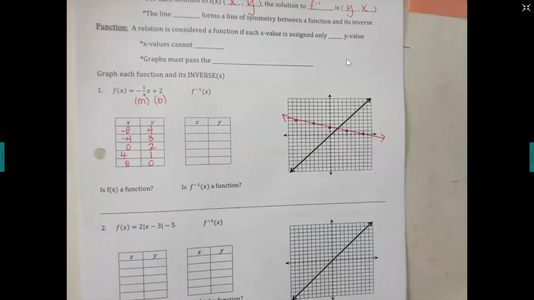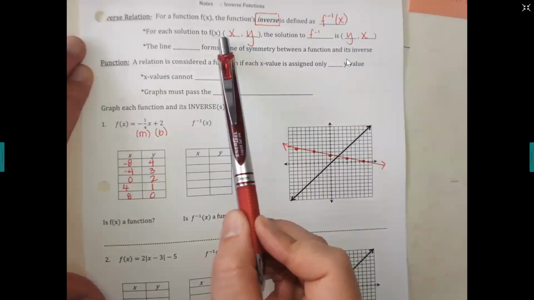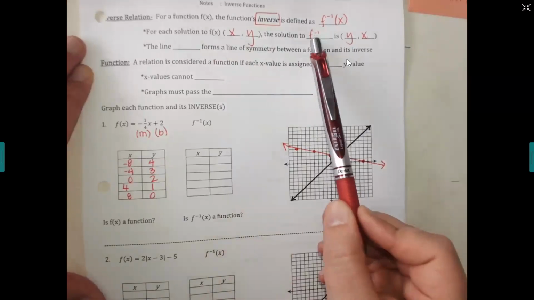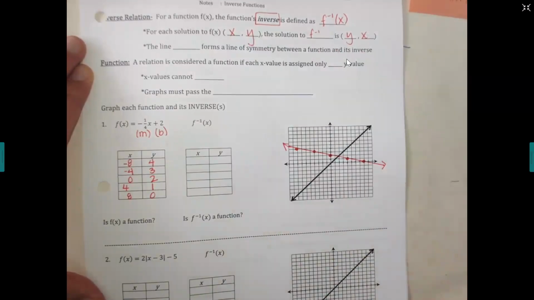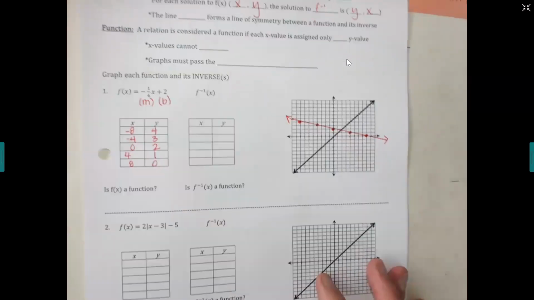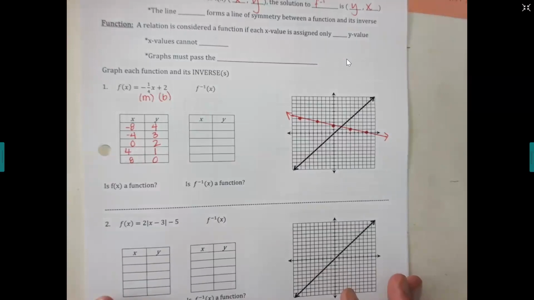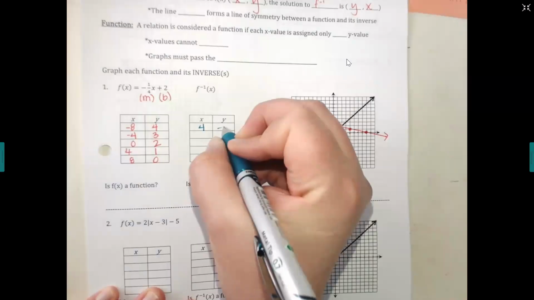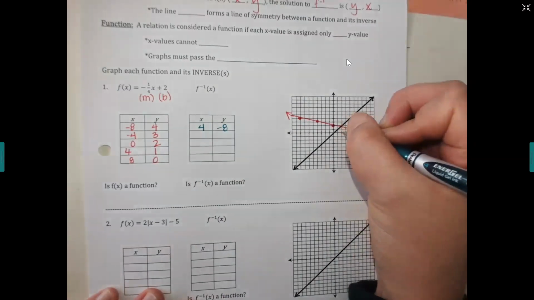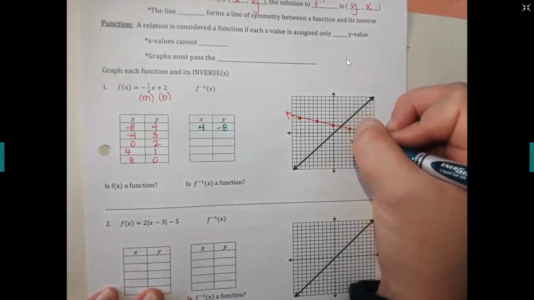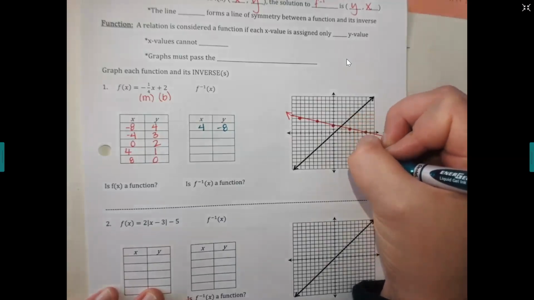Now what we're going to do is we're going to graph f inverse. Remember what we put up here in our notes though, that if f is (x, y), the inverse, you're going to flip-flop it. So instead of (x, y), it'll be (y, x). Let's do it. Okay, are we ready? First one is (-8, 4). What is that backwards? (4, -8). And then I'm going to go graph that on my grid. So 4 would be 1, 2, 3, 4, 1, 2, 3, 4, 5, 6, 7, 8.